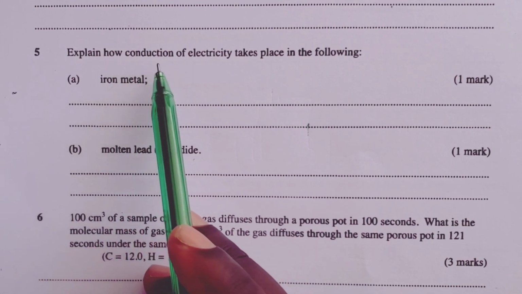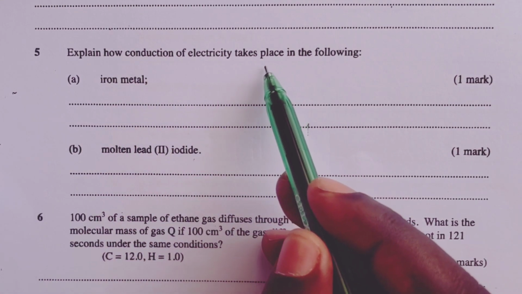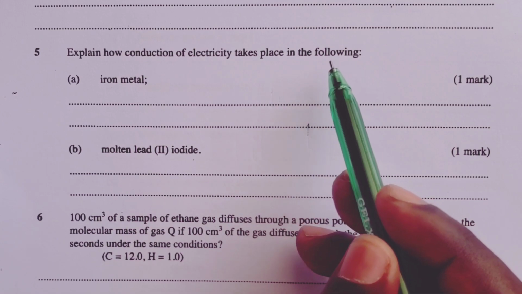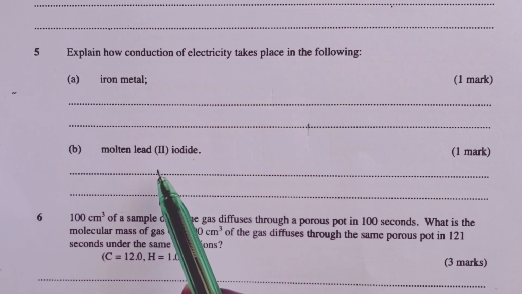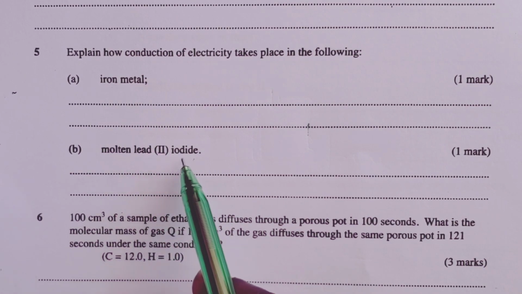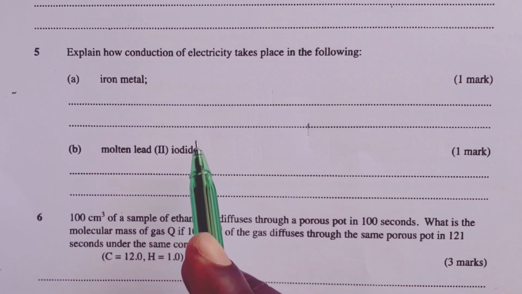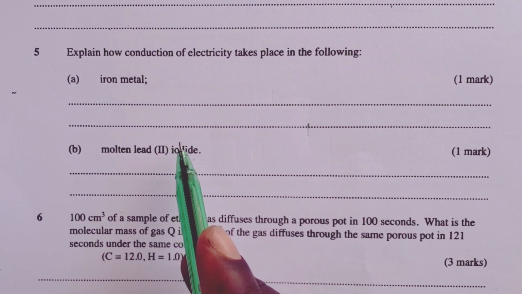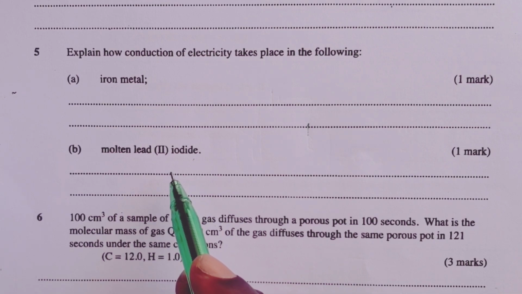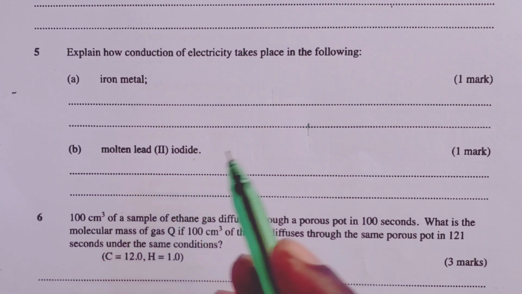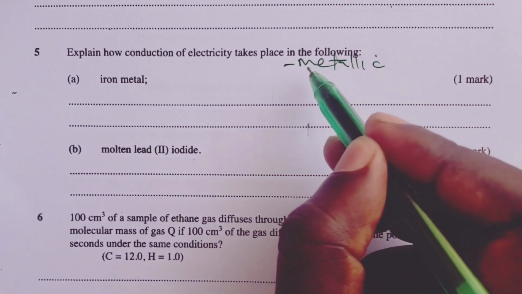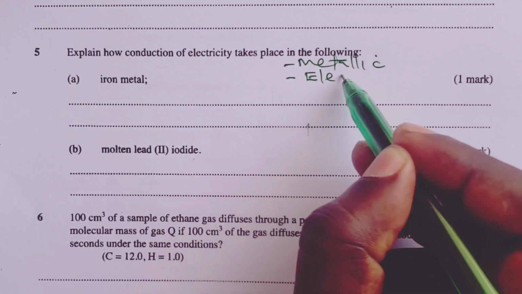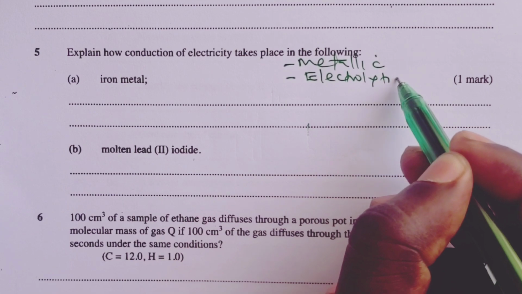Explain how conduction of electricity takes place in the following. Part A, we have iron metal, and part B, we have molten lead 2 iodide. Now here, we need to understand that we do have 2 types of electrical conductivity. There is one that we call metallic conductivity, and there is one that we call electrolytic conductivity.